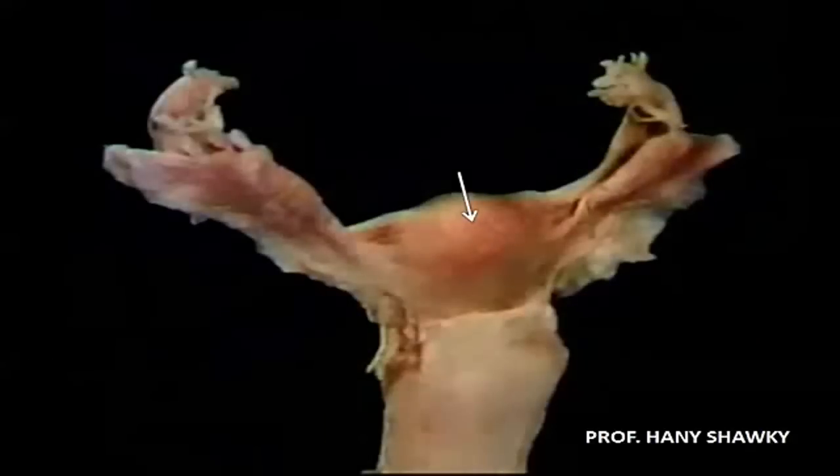These are the components of the female genital system. This is the uterus, the vagina, the ovarian ligament, the ovary, the fallopian tube, its fimbriated end, and the round ligament of the uterus. Notice that this view is posterior view.